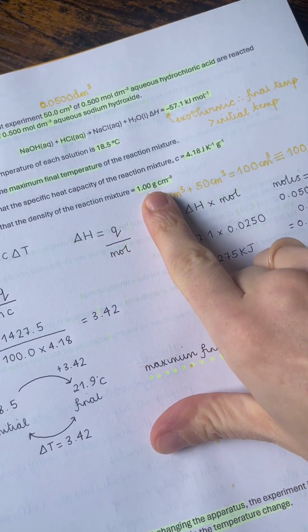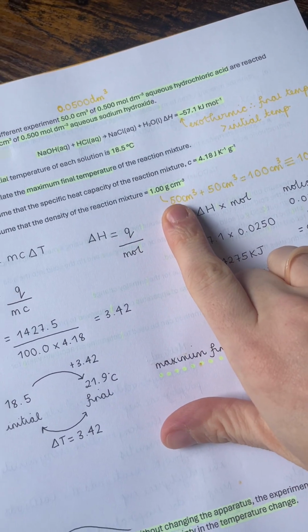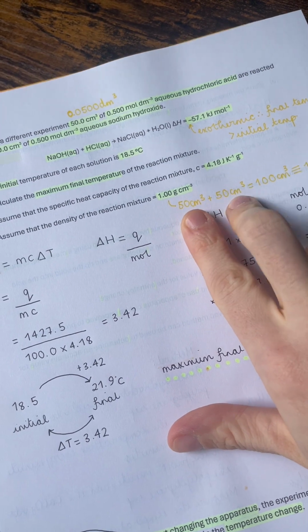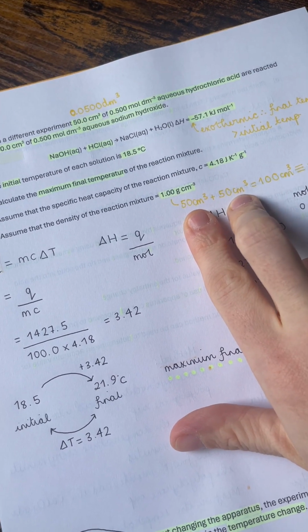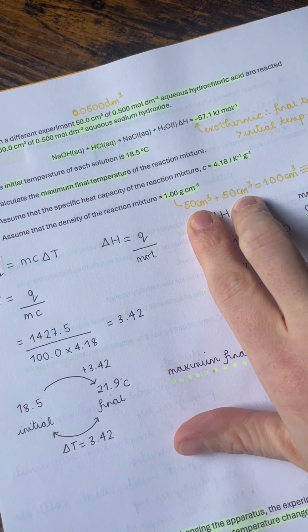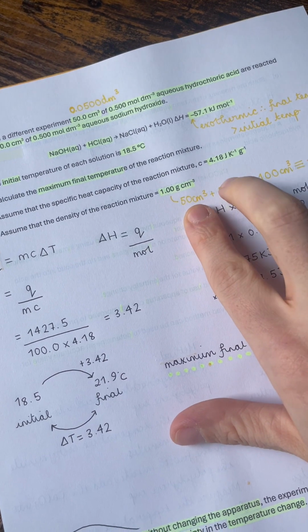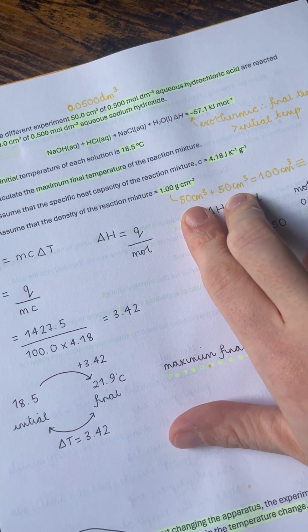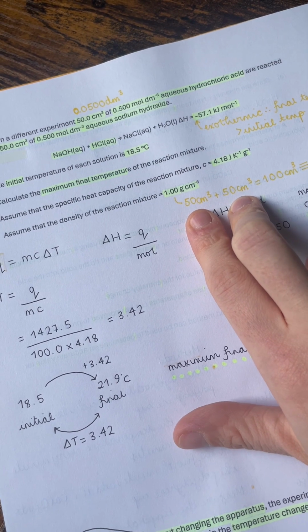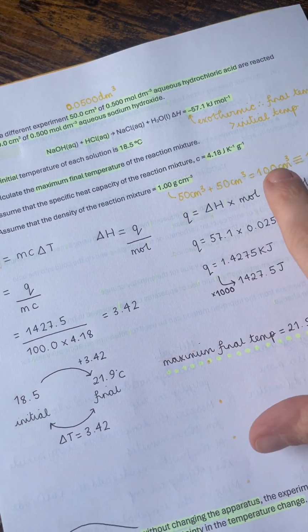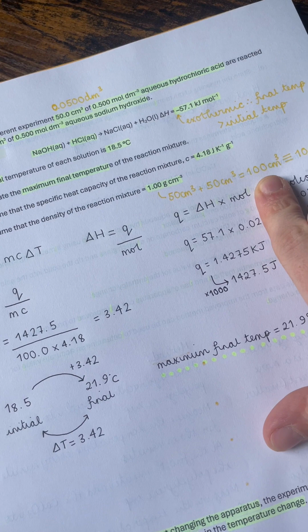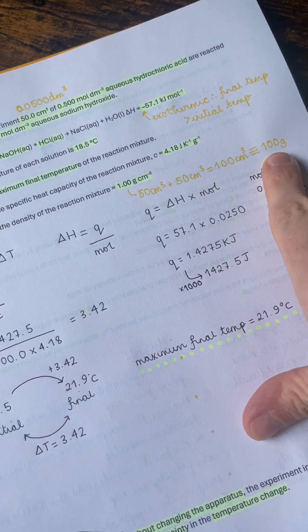Because the density we're assuming is 1 gram per centimetre cubed, this is the bit that's different with neutralisation. Because we've got 2 solutions going into the cup, the temperature change that we measure is going to be based on the total volume, so 50 of the HCl and 50 of the NaOH, so the total volume is 100 centimetres cubed, which is equivalent to 100 grams.